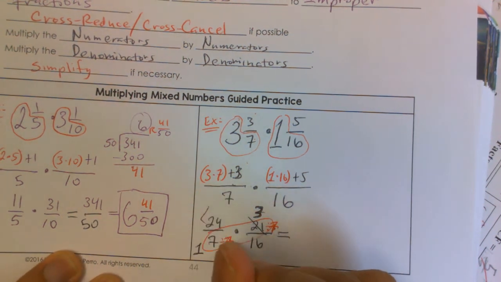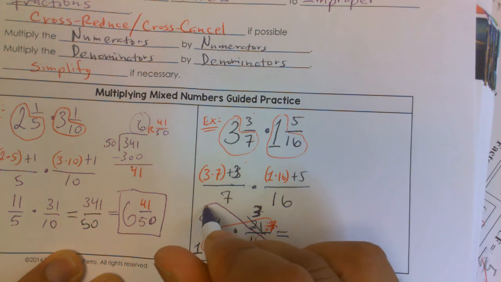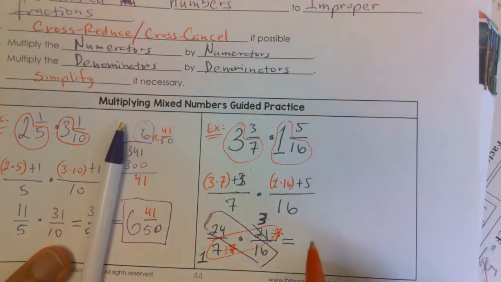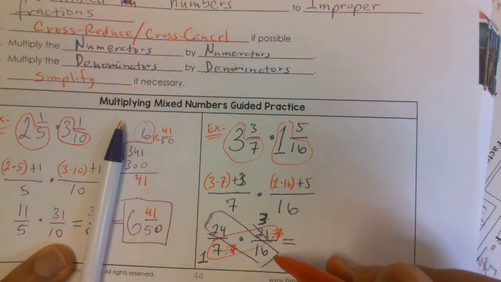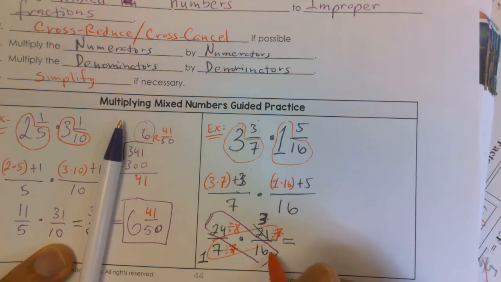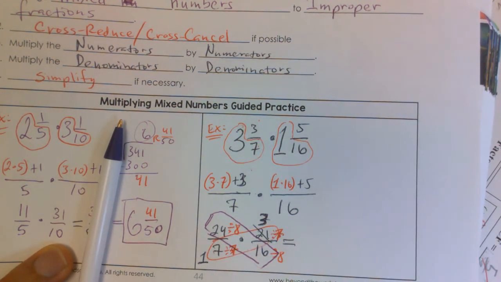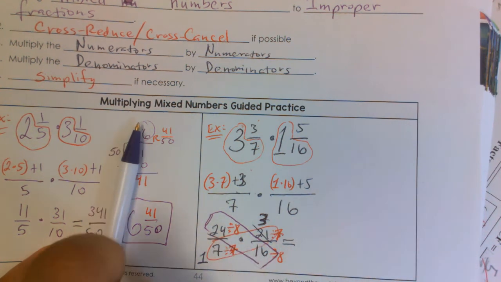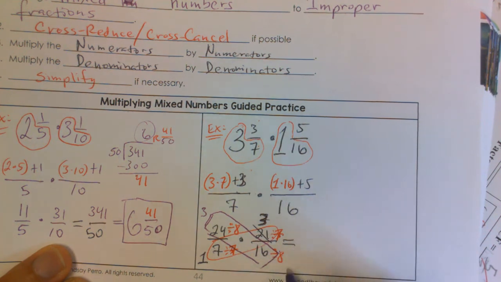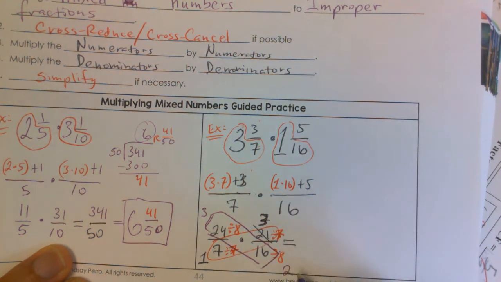Can I cross cancel anything between 16 and 24? And the answer is yes. At the very least, it can be divisible by 2, but I know that's going to be 8. 8 can divide into both 16 and 24. So 24 divided by 8 will give me 3, and then 16 divided by 8 will give me 2.